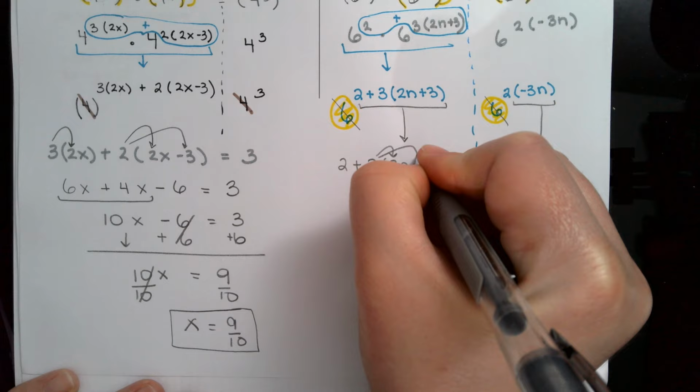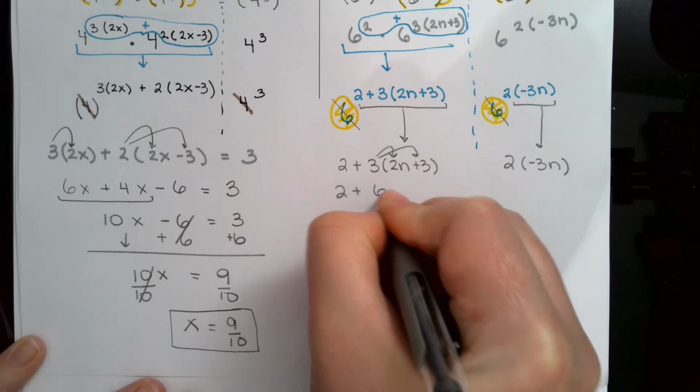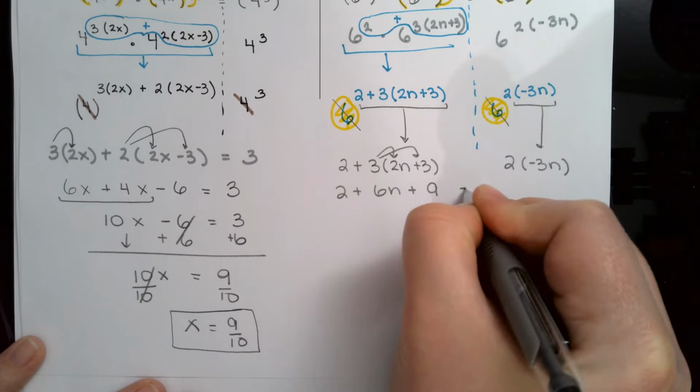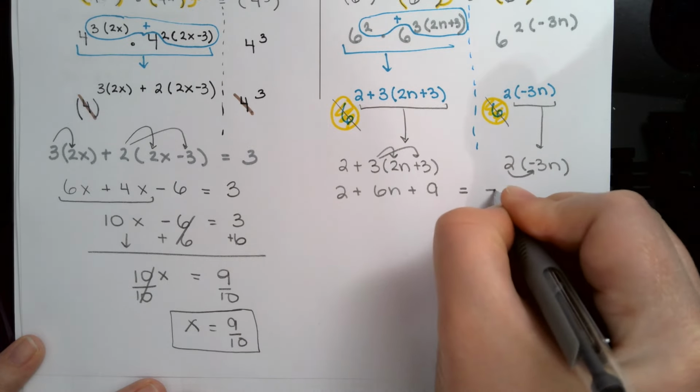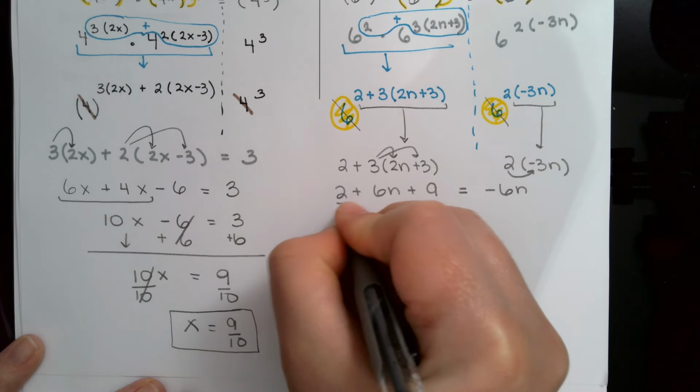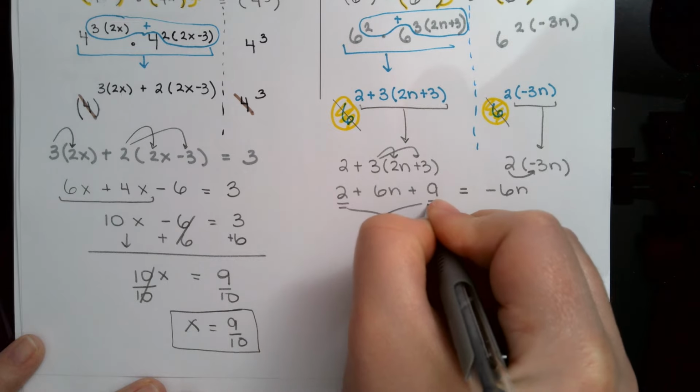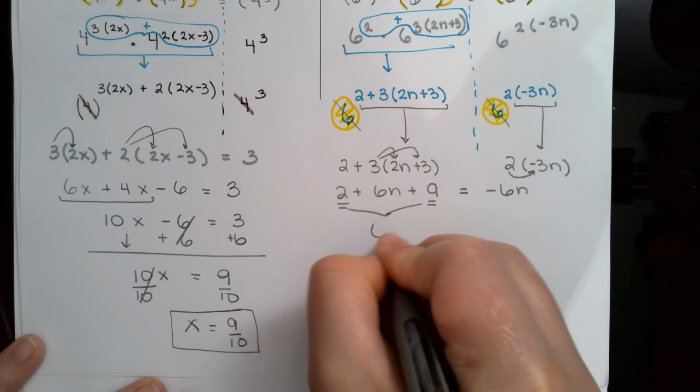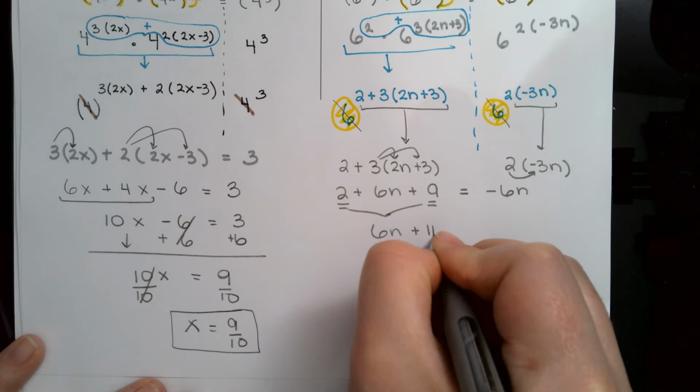Distribute that 3. We get 2 plus 6n plus 9 is equal to, multiply these, negative 6n. Combining like terms with the 9 and 2, so 9, 10, 11, we get 6n plus 11 is equal to negative 6n.